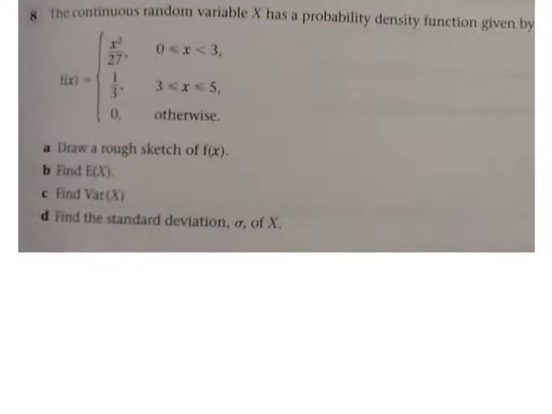So the continuous random variable x has a probability density function given by f of x equals x squared over 27 between 0 and 3, and it equals 1/3 between 3 and 5. So first requirement is to do a rough sketch.